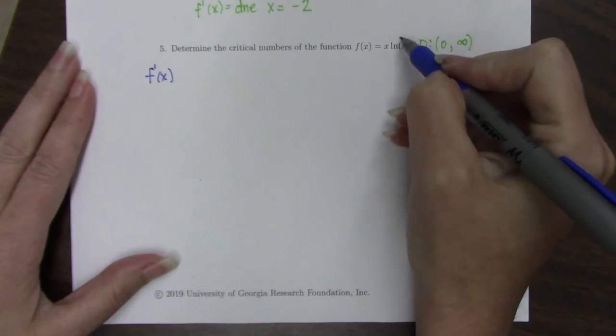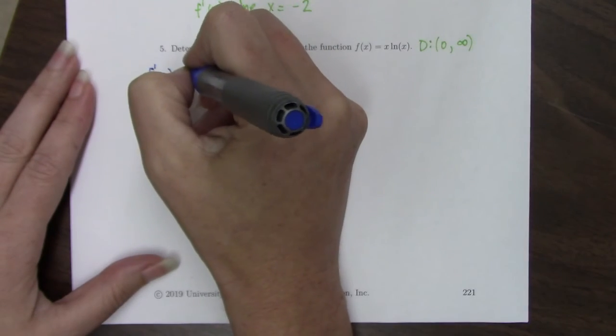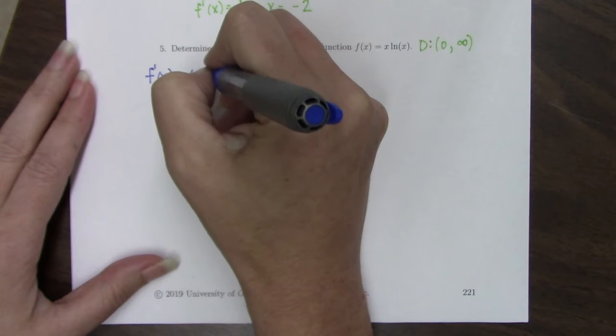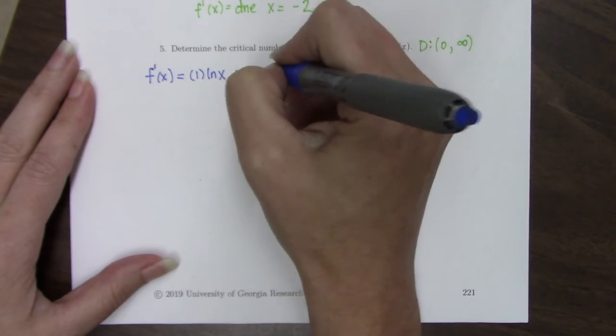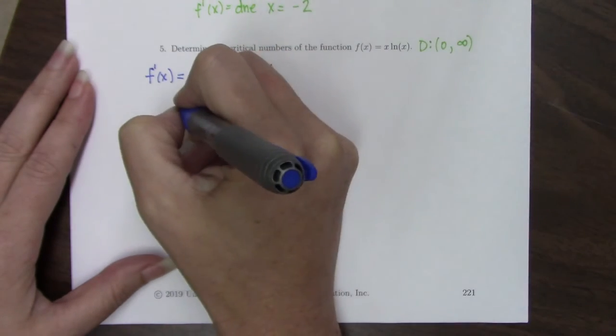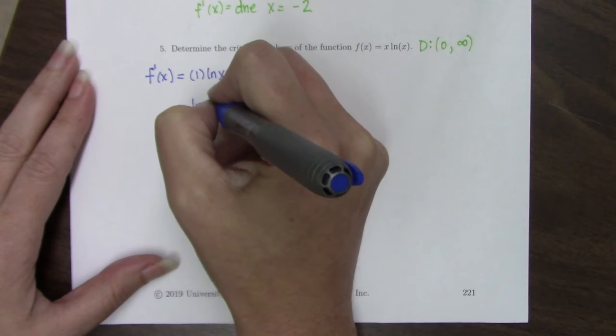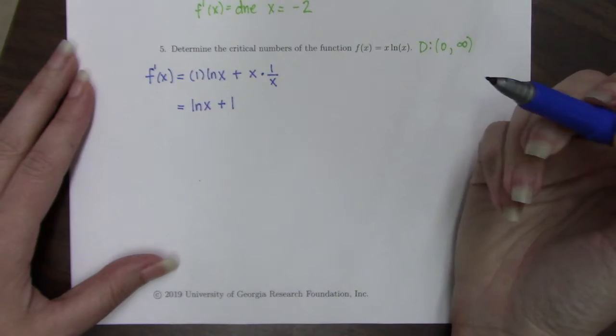So this is going to require a product rule. The first function of x, and the derivative of that is 1, times the second function, which is ln of x, plus x times the derivative of ln x, which is 1 over x. This simplifies to ln of x plus 1, because these two x's cancel.